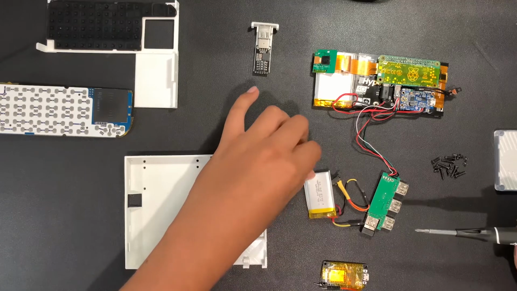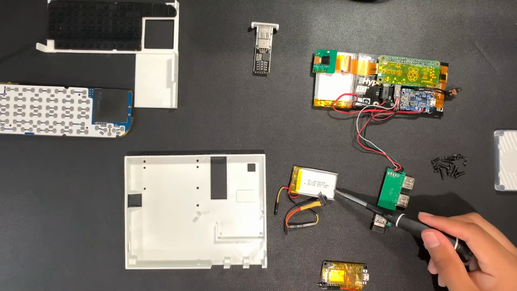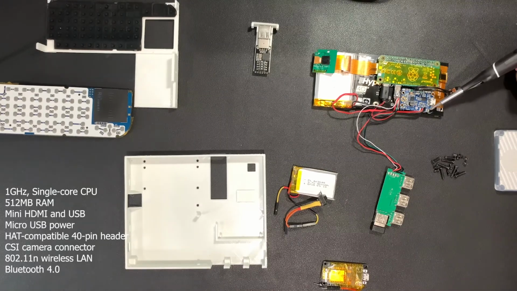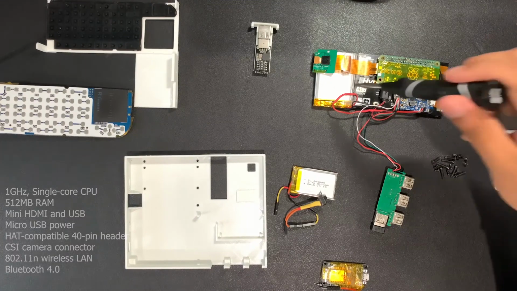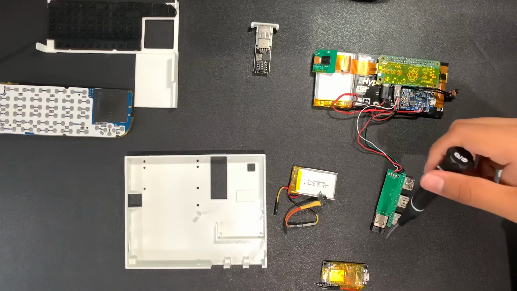Here's the other battery I mentioned, a 900 milliamp battery that just powers the Node MCU. It should be able to power it for a while. The USB hub is there, the Raspberry Pi Zero. I don't remember the specs of it, but I'll probably leave it on the screen. Of course, you see how everything is organized and put together.